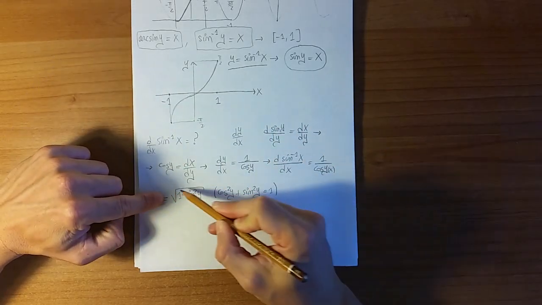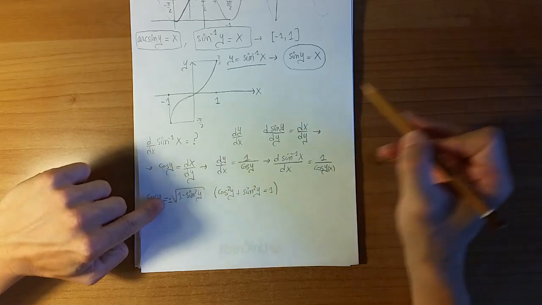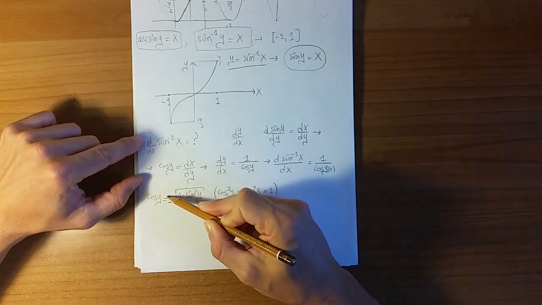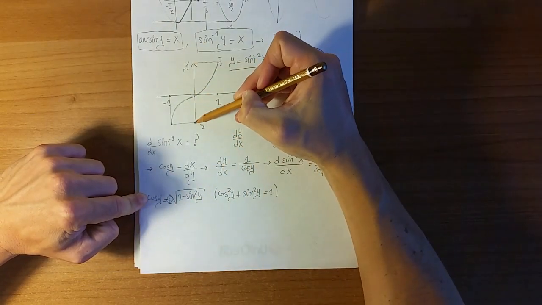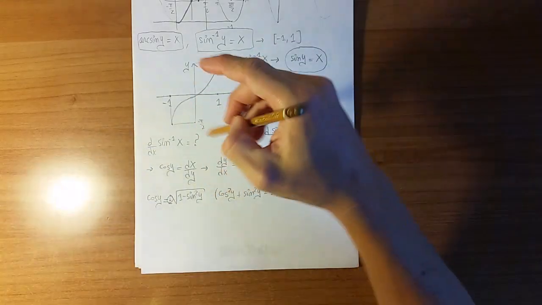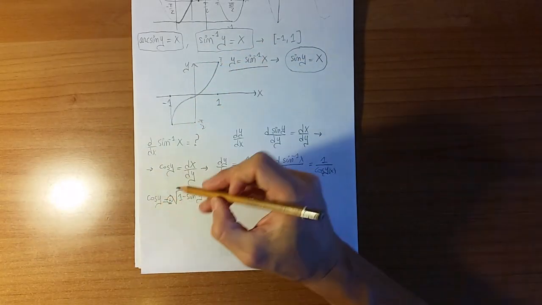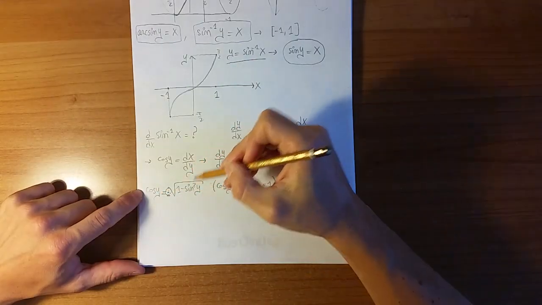In general, when we take the square root, we should put either a plus or a minus sign here. But we should take the plus, because remember that y lies in the range minus pi over 2 and pi over 2. And in that range, the cosine is positive. So we have to take the plus sign. This is the formula.